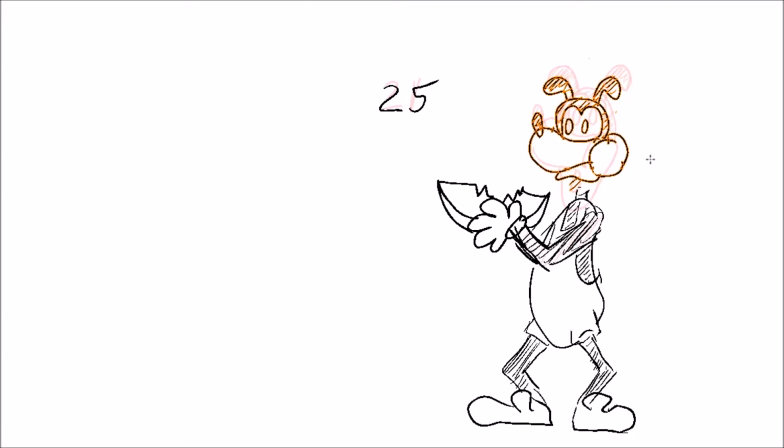We're pretty much repeating that same idea with 25 and frame 30, but just moving the opposite direction.